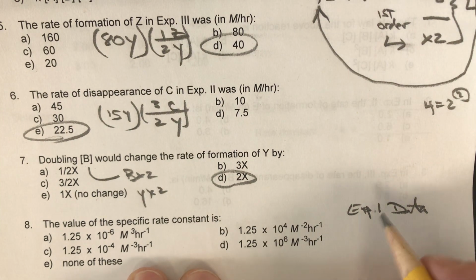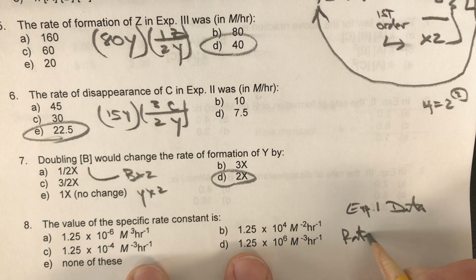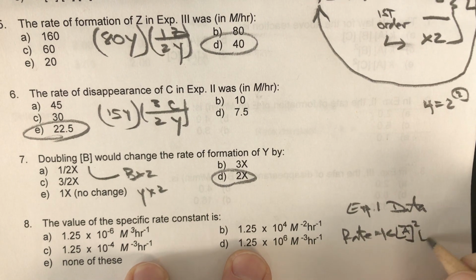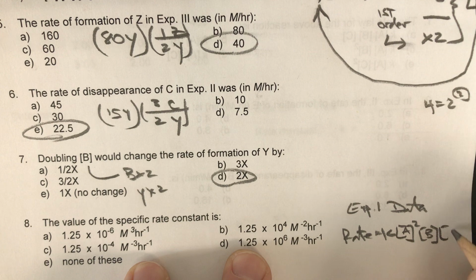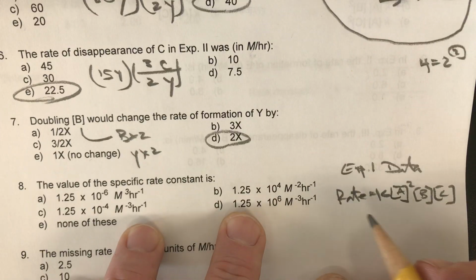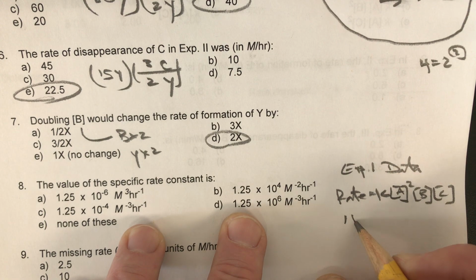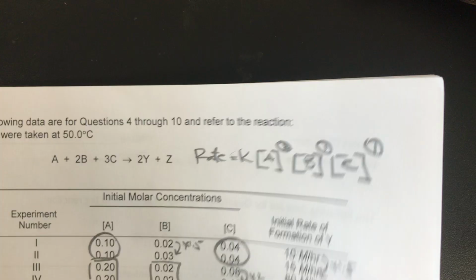So rate is equal to K A squared B C. In experiment 1, the rate is 10, right? So we're going to solve this for k.